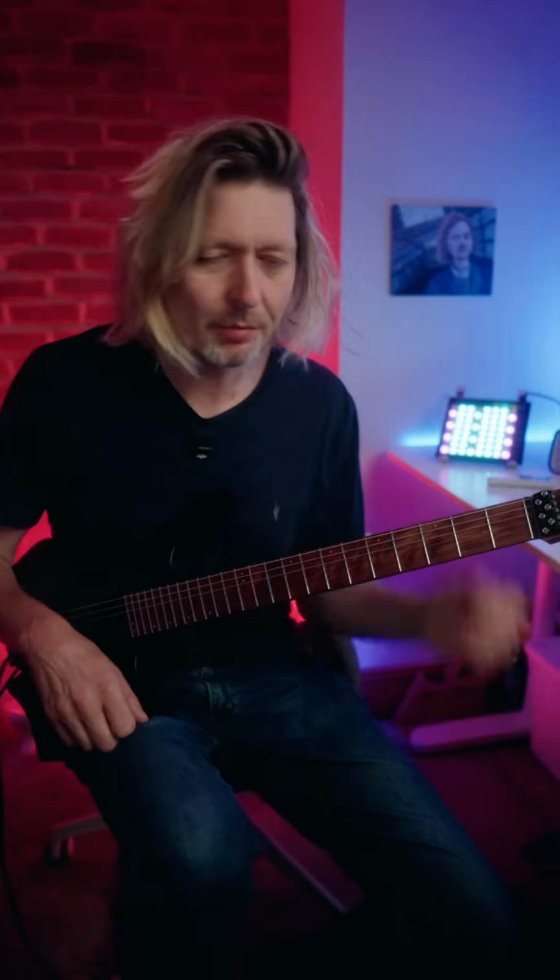Has the Strandberg inspired you to play anything that you've never thought of and would never play? Yes, it has actually. The Strandberg has inspired me to play more. I'm never off this thing. I just play it all the time.